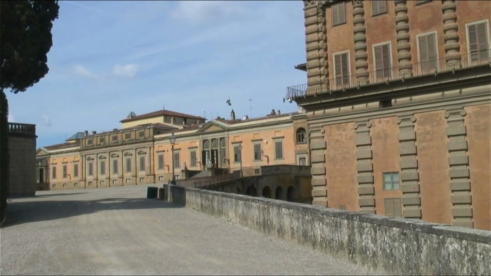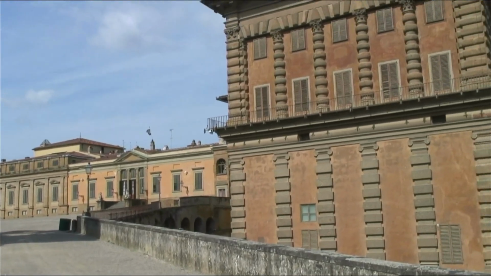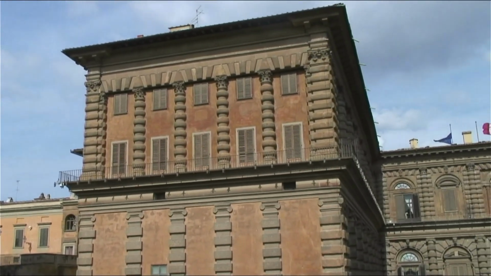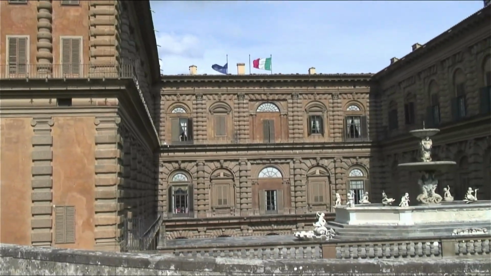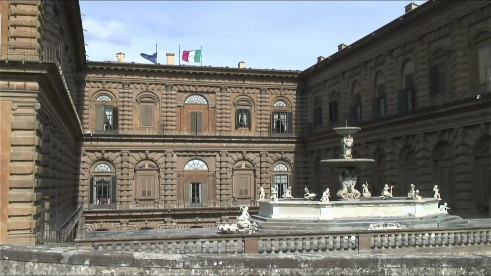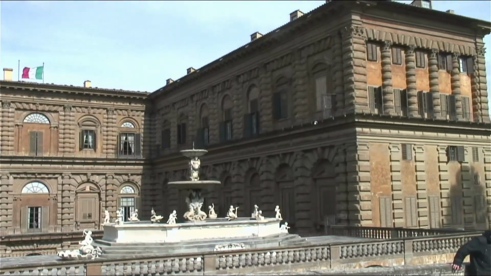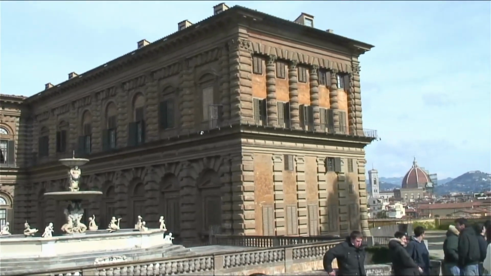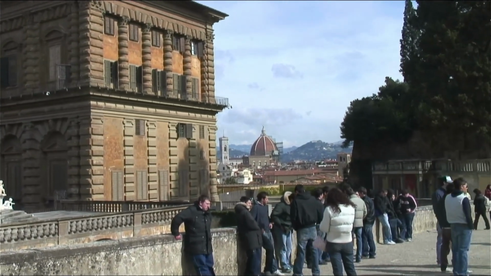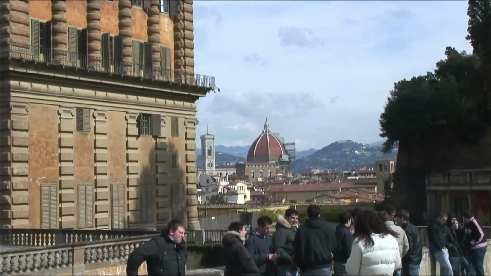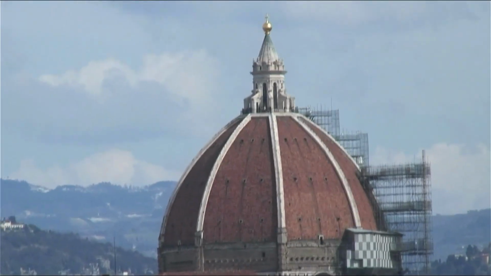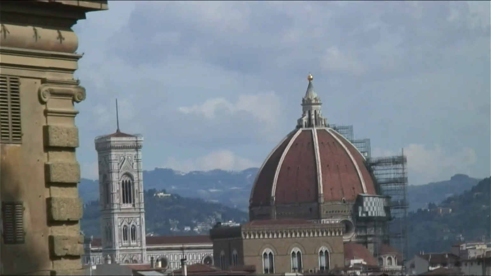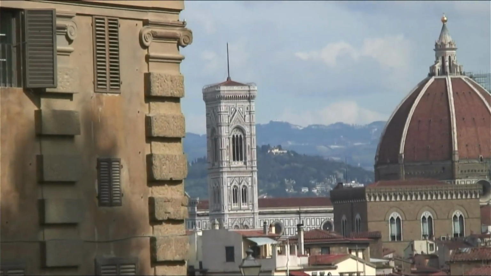So this is now the back side of the palace. It's the very center. Off in the distance here is what I saw the other day, the Duomo, and the bell tower.